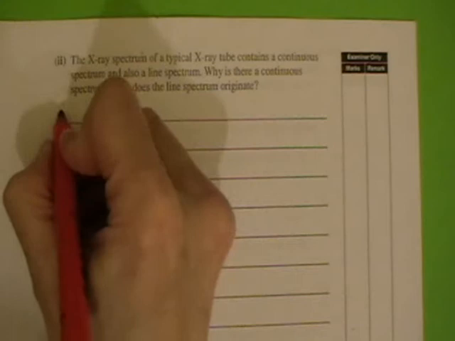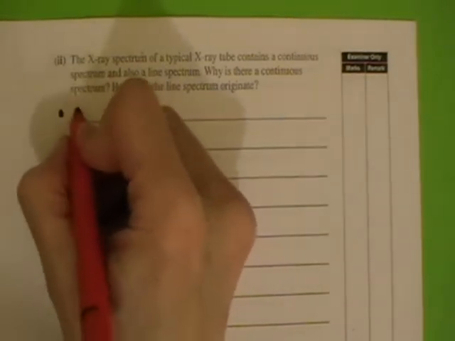The X-ray spectrum of a typical X-ray tube contains a continuous spectrum and also a line spectrum. Why is there a continuous spectrum? How does a line spectrum originate? And there's 3 marks there. So this is this question again. The first thing, continuous spectrum.